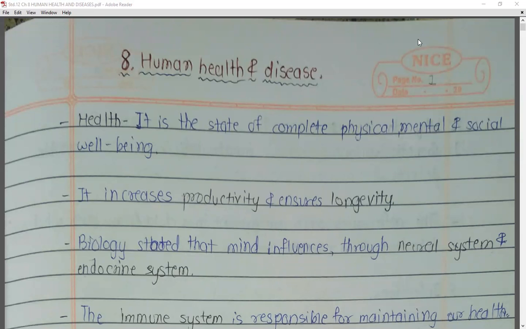Today we are going to see 12th science biology, and we are going to start with the next chapter, that is chapter number 8, human health and disease. First, in this chapter we are going to see the basic introduction, and after that we will shift to the main topics of this chapter. So let's start with today's lecture.